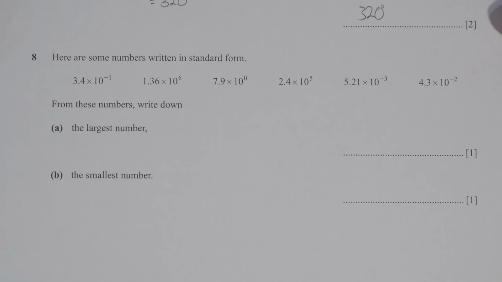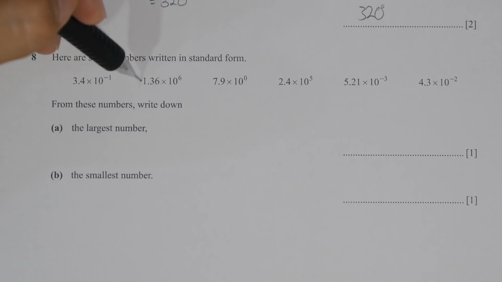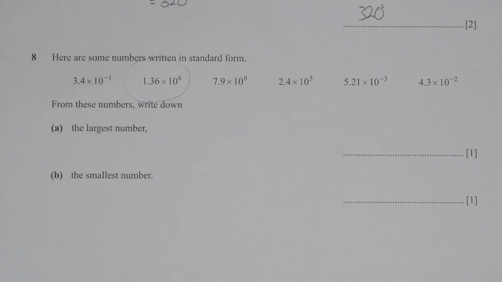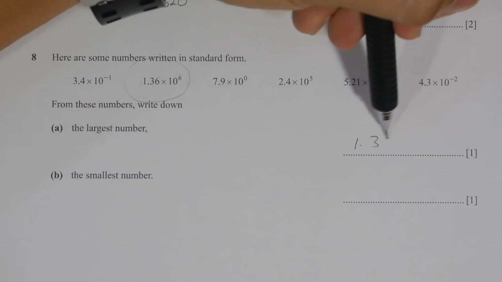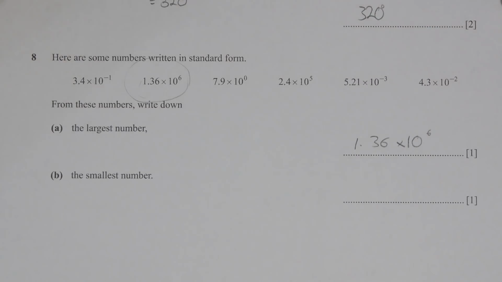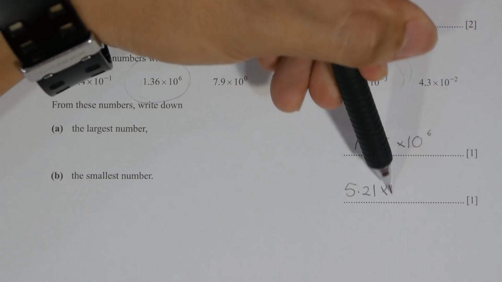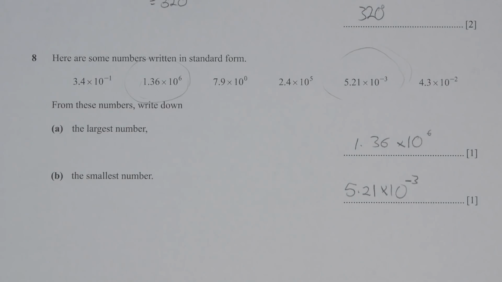Whereas for question 8, part A, all you need to do is find the one with the most power, so it's actually 10 to the power of 6. So A will be the result. Whereas for the smallest one, all you need to do is find the 10 with the most negative power, which is 10 to the power of negative 3.